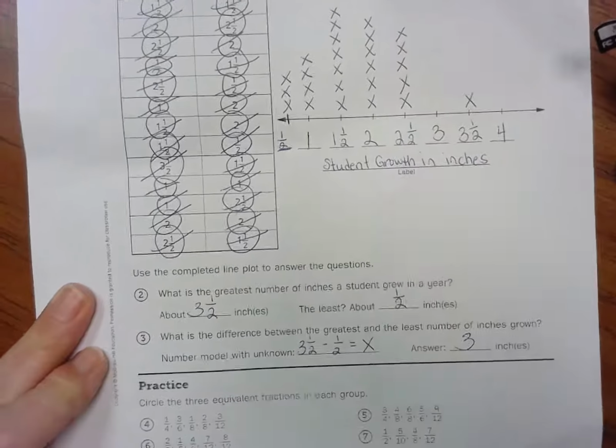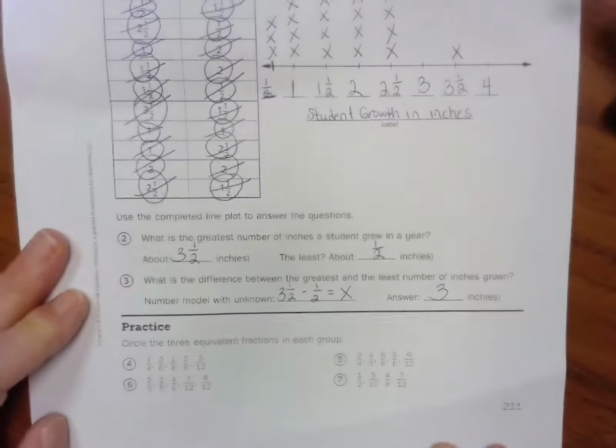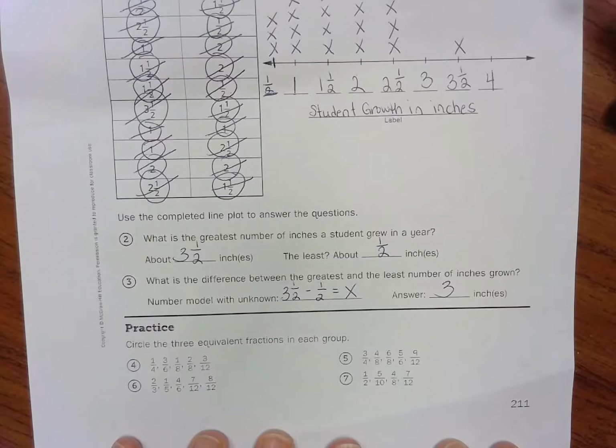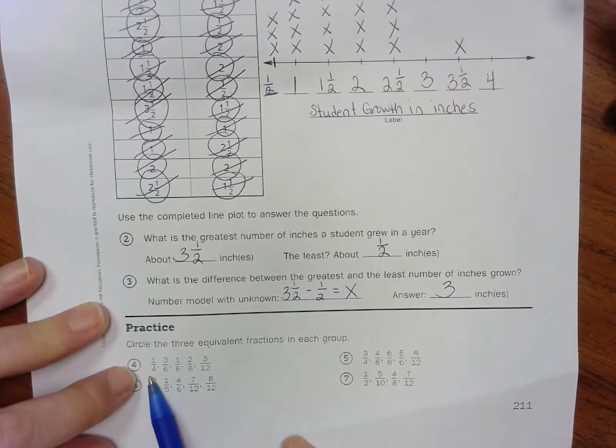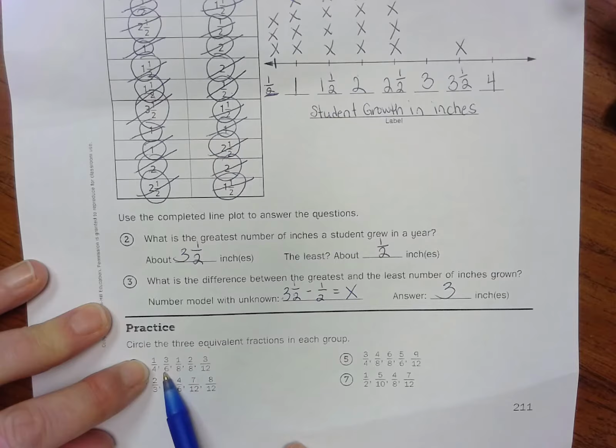Alrighty, so then at the bottom, you need to circle 3 equivalent fractions in each group. Okay, so, alright, well, so I'm noticing that there's a 1/4, and there's 3/6, 1/8, 2/8, and 3/12.